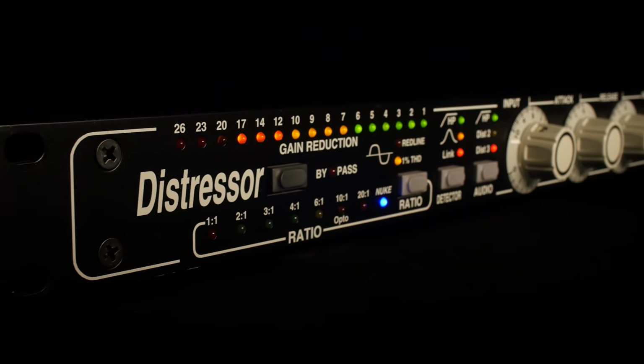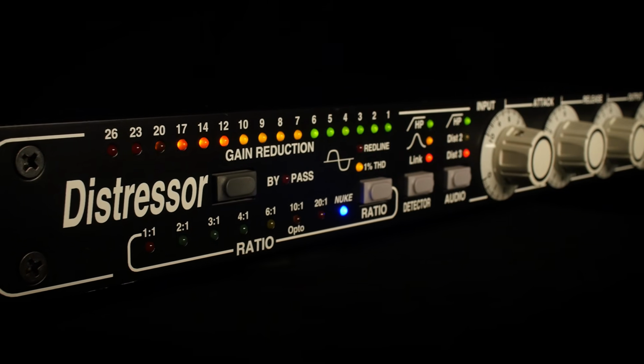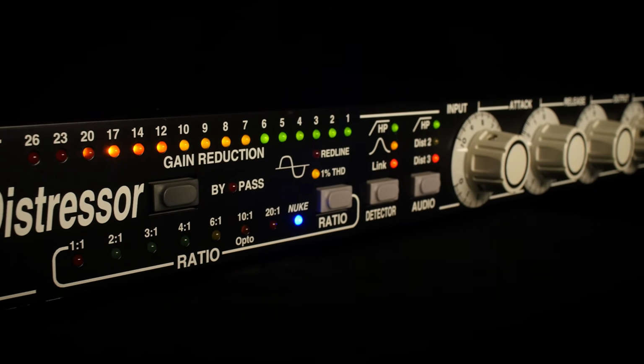Now, the Distressor is famous for its analog sound, but with a very modern control set that gives you tons of flexibility over attack and release times, ratio controls, sidechain filtering, harmonic saturation. It's a lot to deal with. So let me show you a few tricks to quickly find sounds that you love with the Distressor.